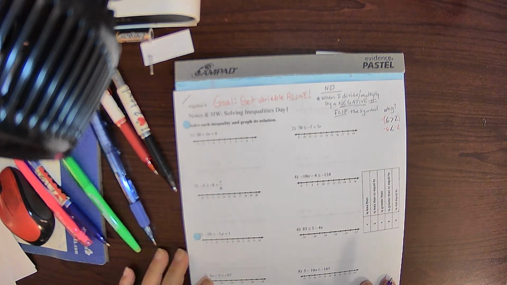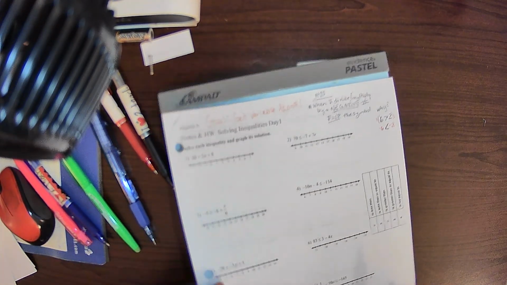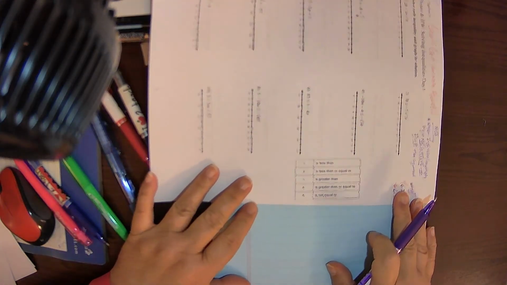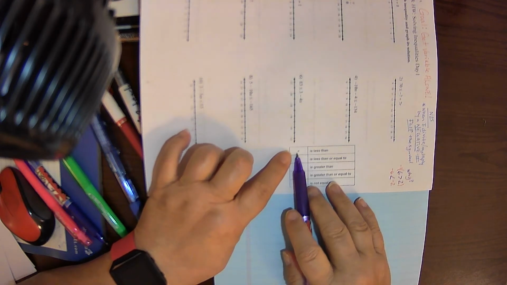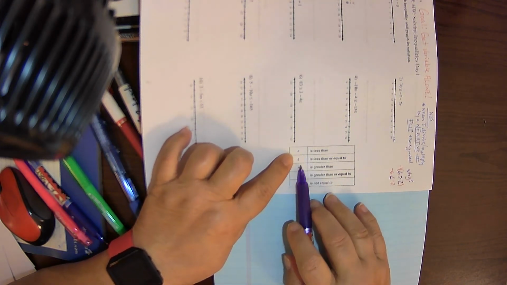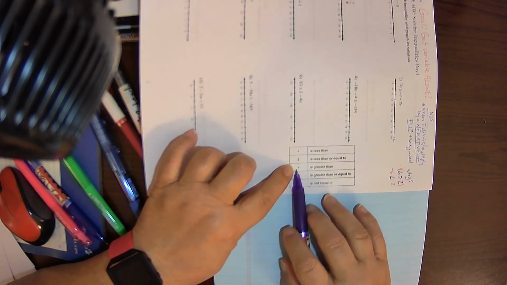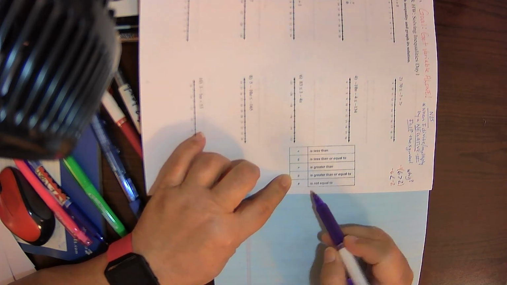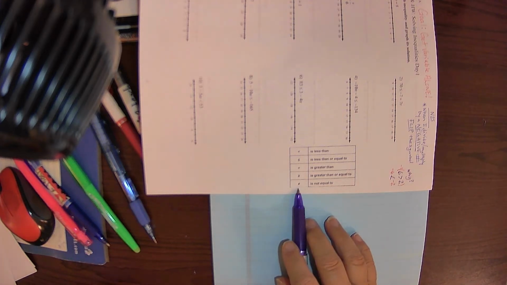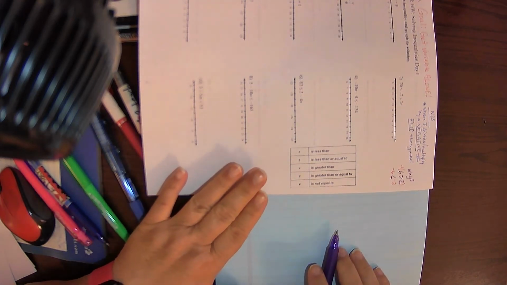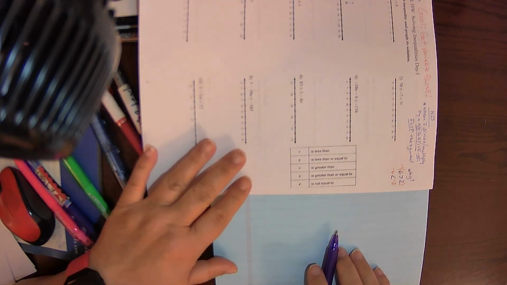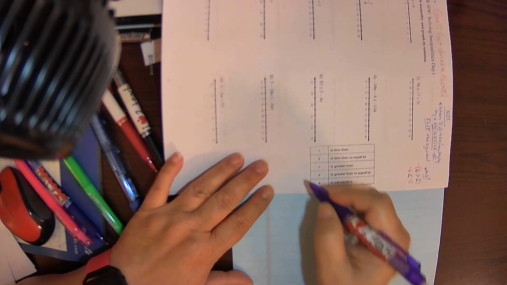Now, let's turn our paper sideways and go over the little note I have here to the side. We read this as less than, this as less than or equal to, greater than or equal to, and this of course means not equal to. That does not mean no solution, just means things are not equal. Keeping that in mind, I'm going to show you how we read inequality symbols.